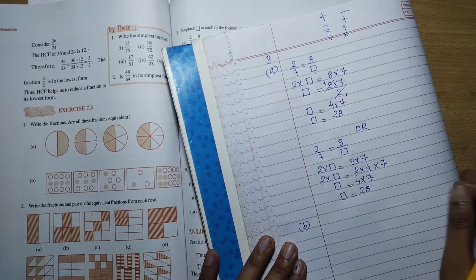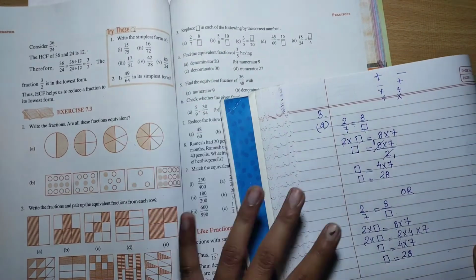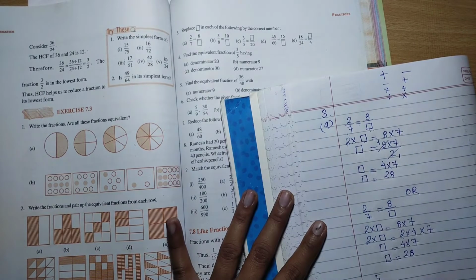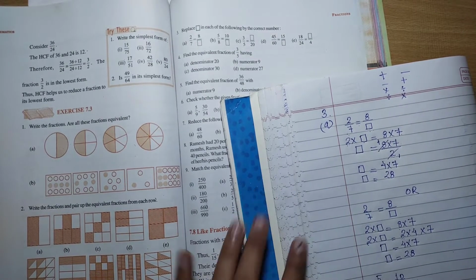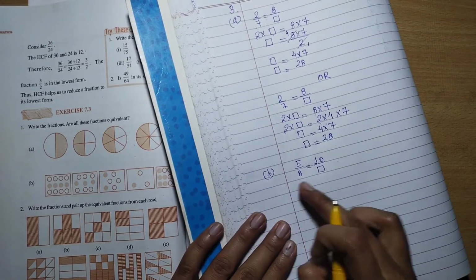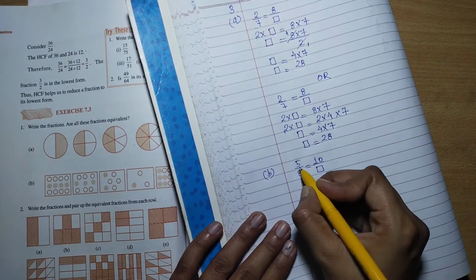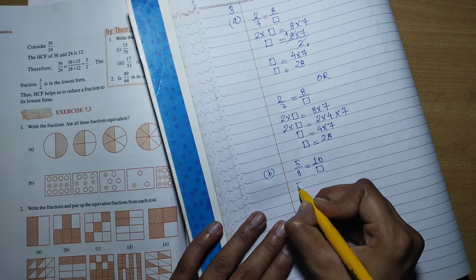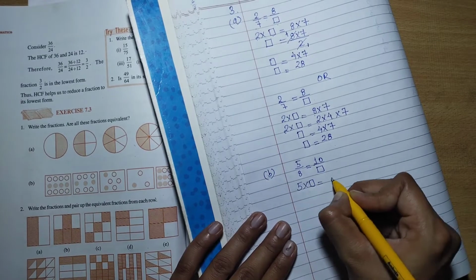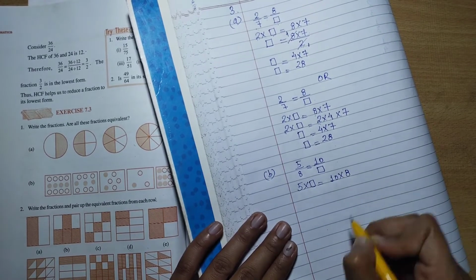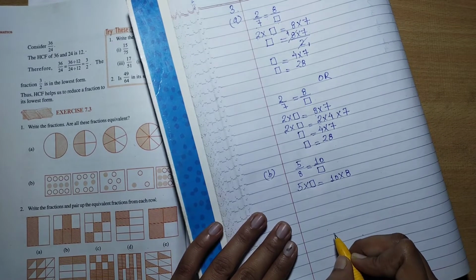Let us move to question number B. Let us see, 5 by 8. I will write the question. 5 by 8 equals 10 by box. Okay, so 5 upon 8 is equal to 10 upon box. Again we will use the rules of transposing. 5 into box we will do, and here we will do 10 into 8, right? In this way also you can do it. Both of the methods are correct. Again I will show you to do it by both of the methods.